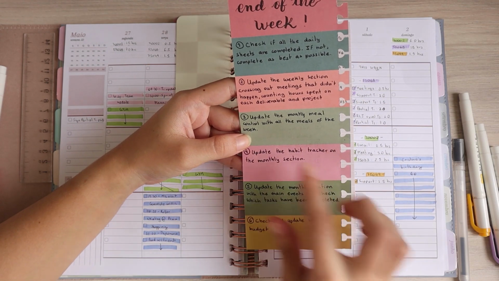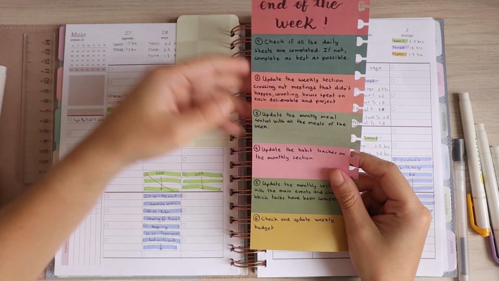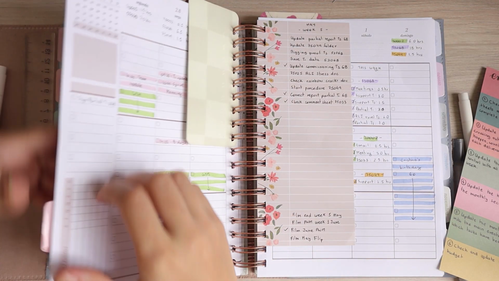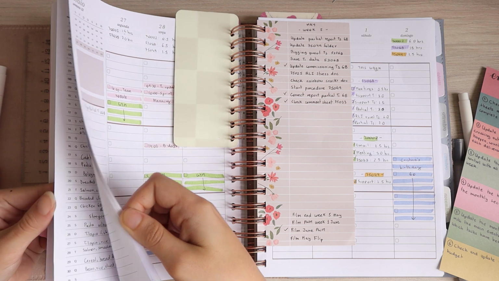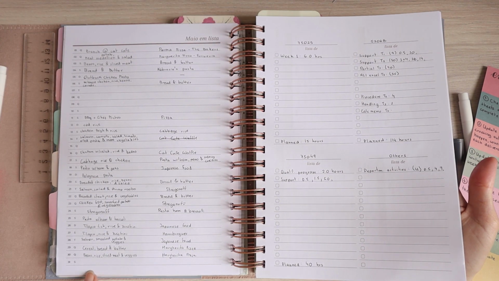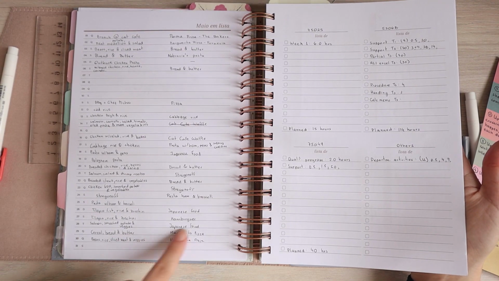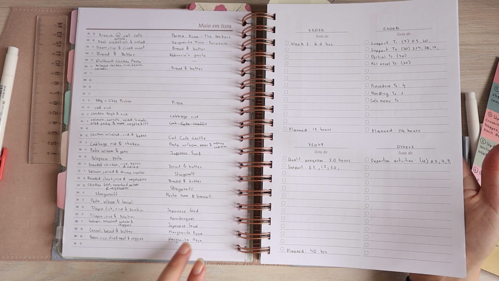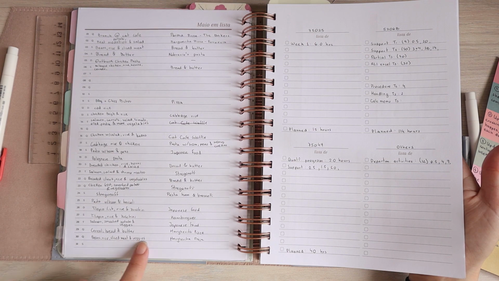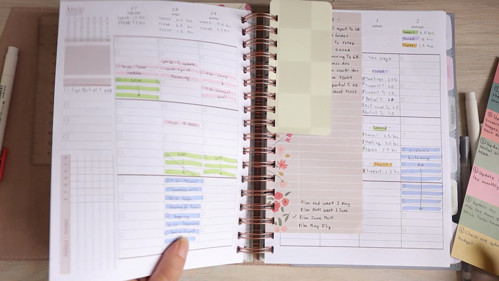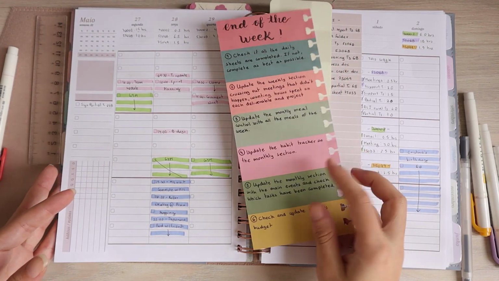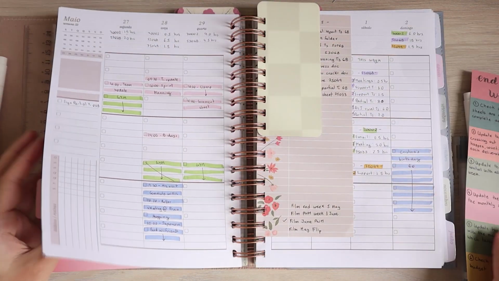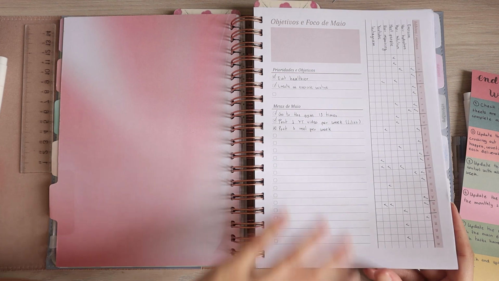Now to step 3, which is to update the monthly meal control with all the meals of the week. So if I go to my meals here, I have already put everything that I needed for this week. I am only missing today because I didn't have lunch or dinner yet, so I didn't write that down. So that's done. For the 4th step, we're going to update the habit tracker on the monthly section. Okay, so this is done as well.